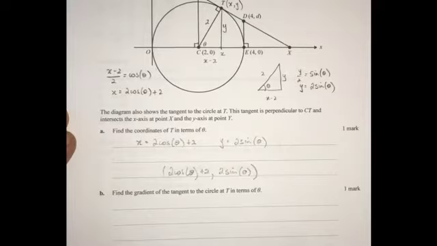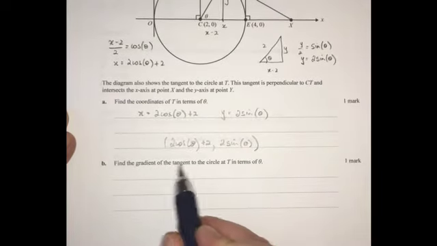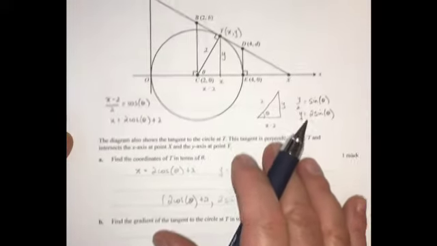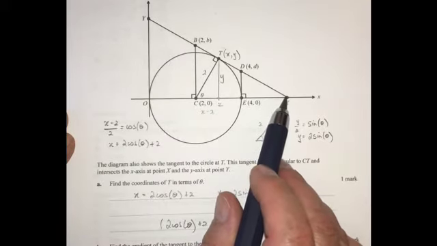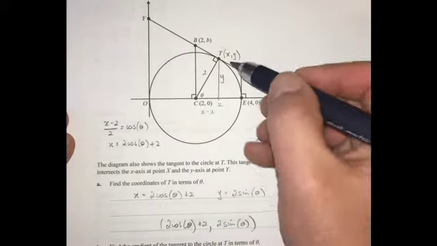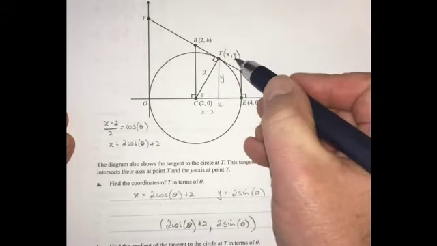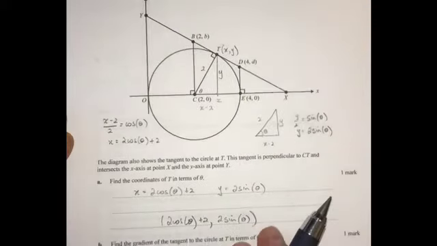There we go. Now it says find the gradient of the tangent. This is the next question. Gradient of the tangent to the circle at T in terms of theta. So we want the gradient of this line. But we can do something fairly simple with the line that we've just been given, because the gradient is really y minus y1 divided by x minus x1.